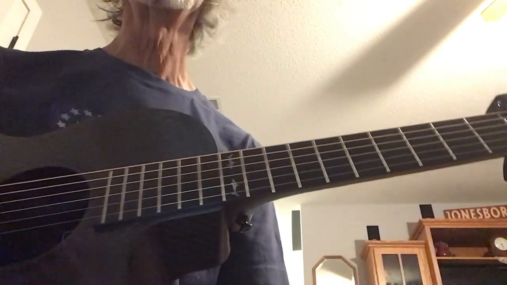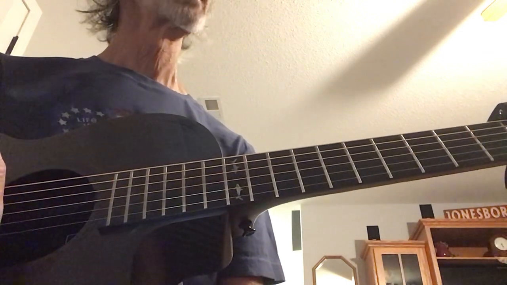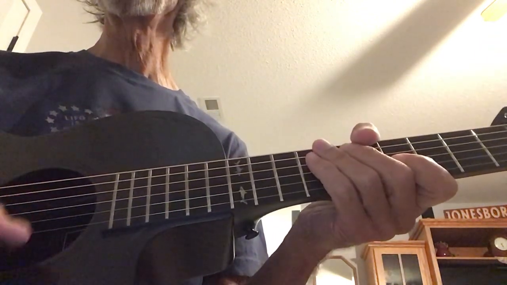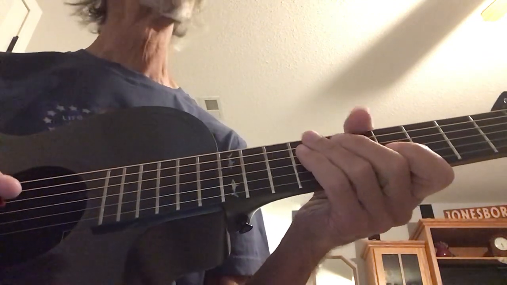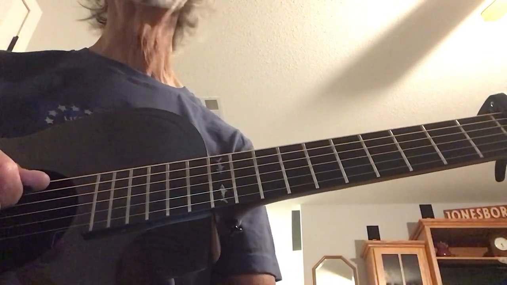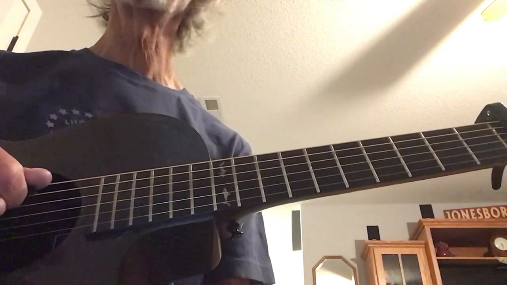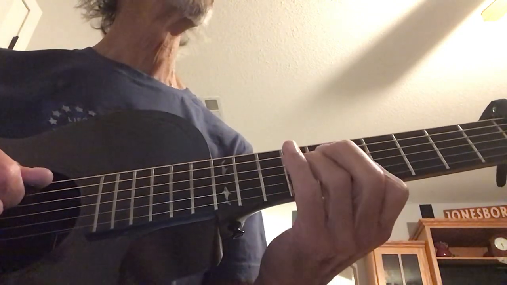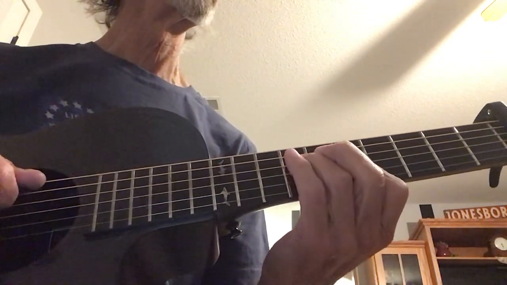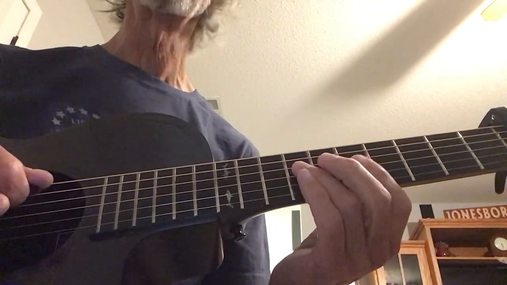Okay, now I'm going to do it one more time. The first time I'm going to do the picking fill. Once again, all I'm doing is I'm holding the chord and I'm just either going to pick some notes or strum some notes. So if you wanted to do this twice as an intro, you could do the picking fill one time, and do the strumming fill the second time. But I'm going to do it 2 times, once with the picking fill and once with the strumming fill.